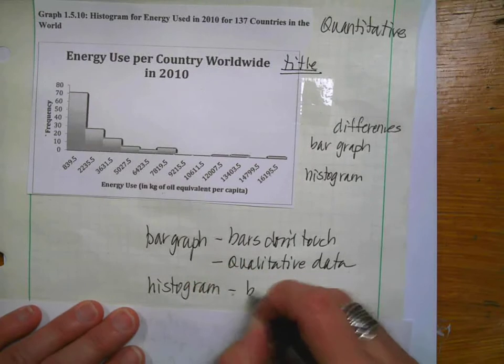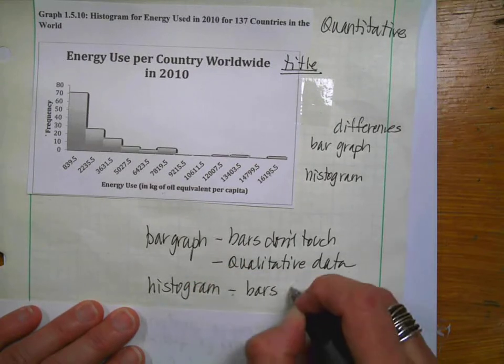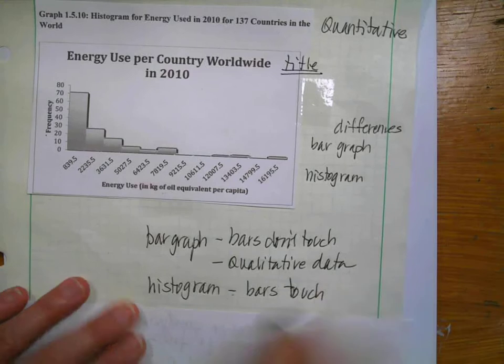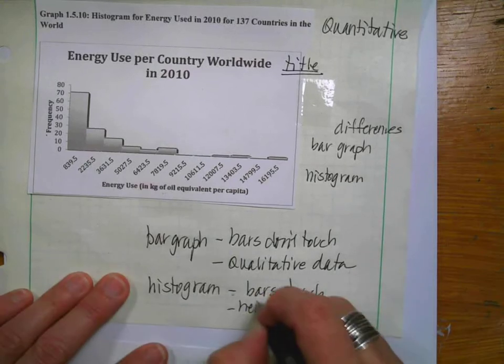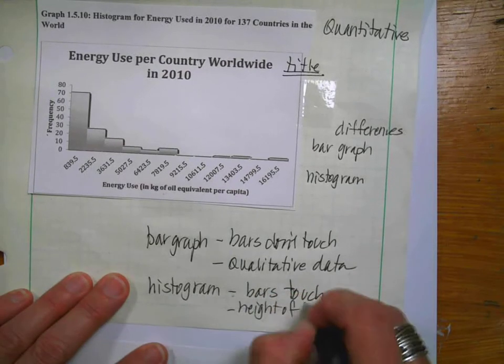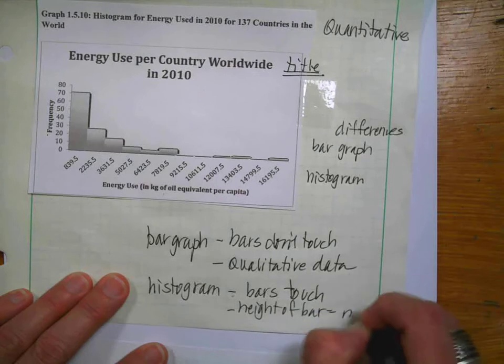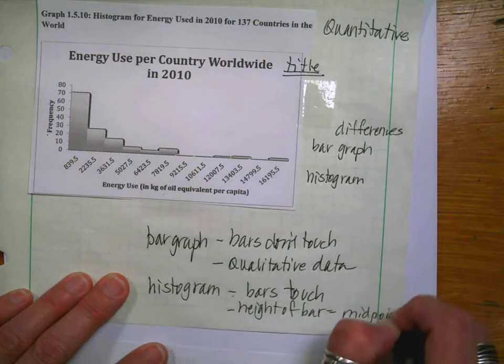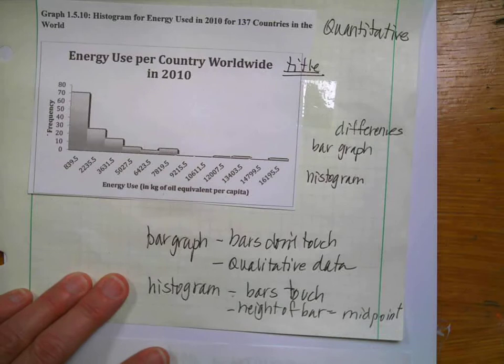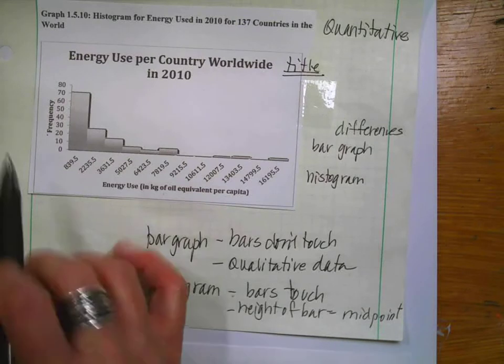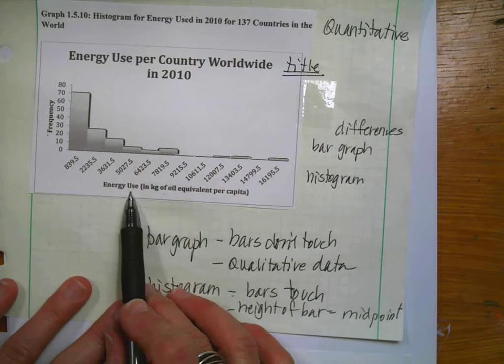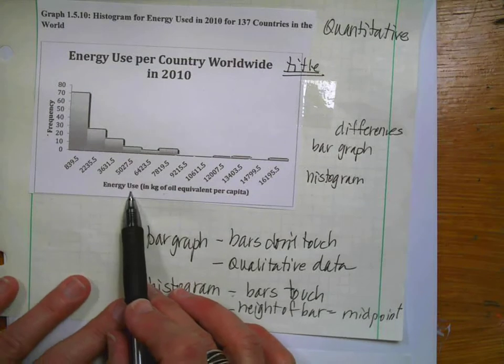On the other hand, for our histogram, the bars do touch. The height of the bar is the midpoint. Okay. And I think those are the two primary differences.